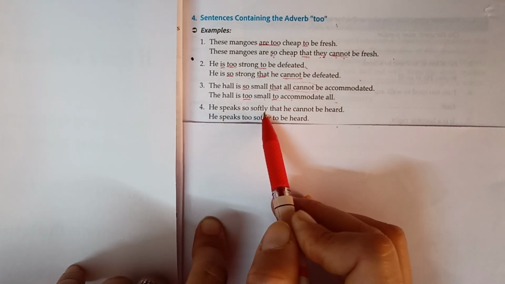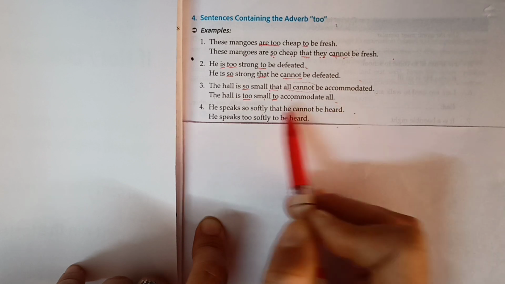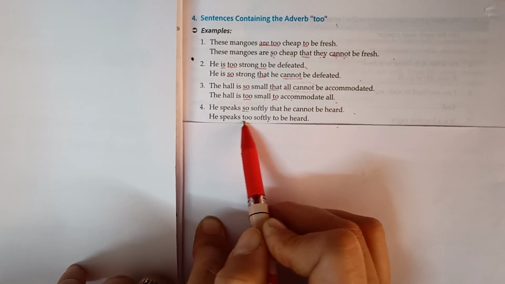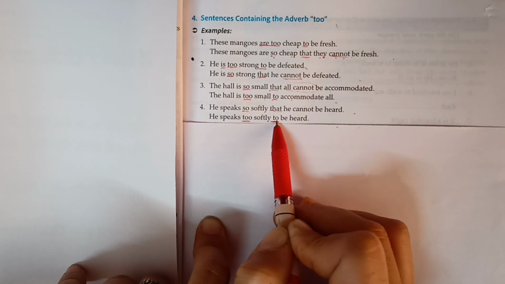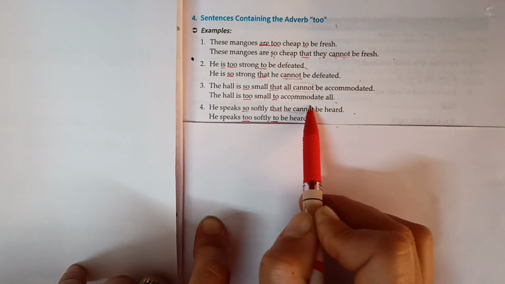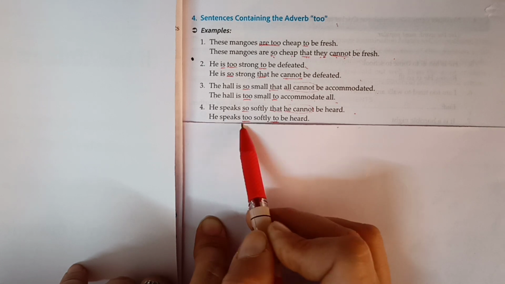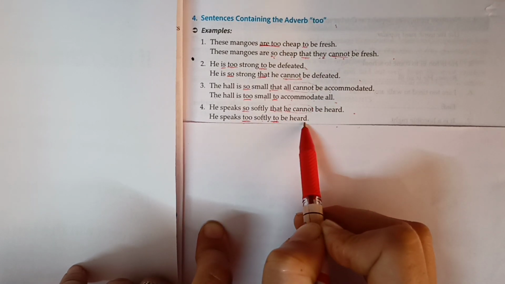He speaks so softly that he cannot be heard. So instead of so, we will use too, and instead of that we will use to, and we will remove he cannot. He speaks too softly to be heard.